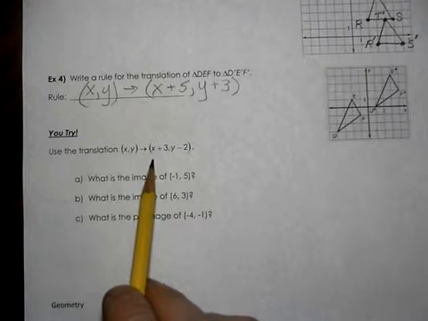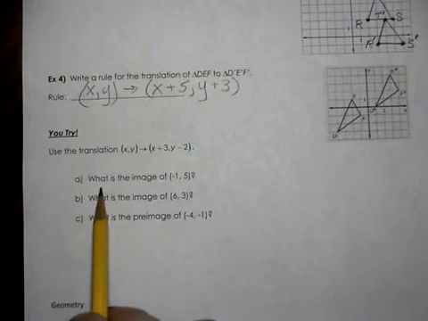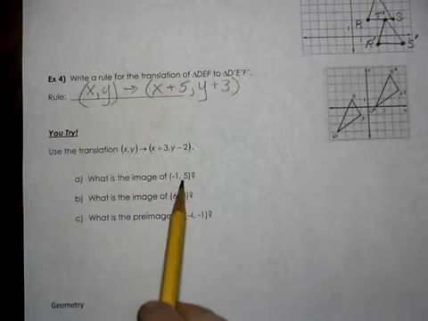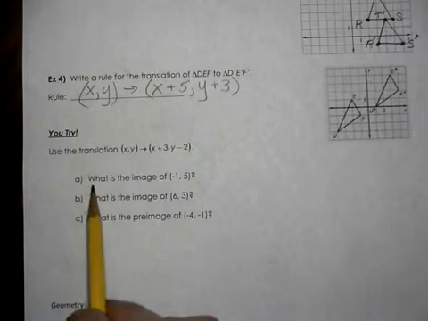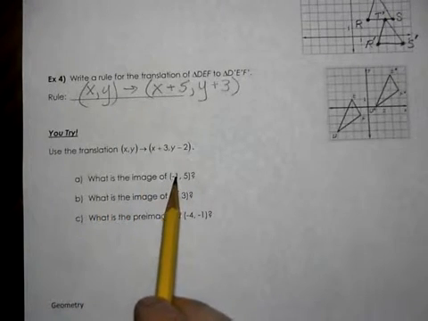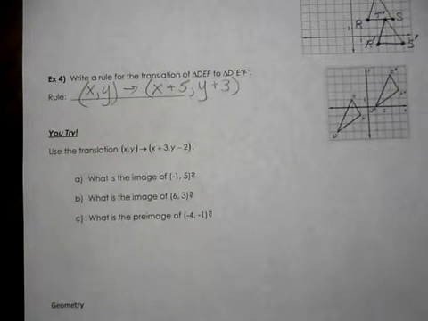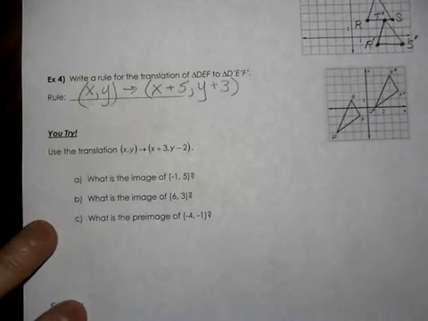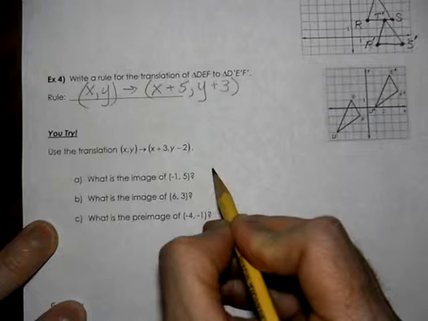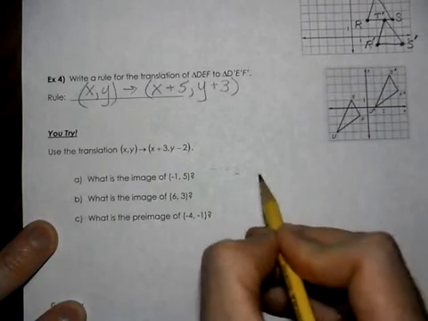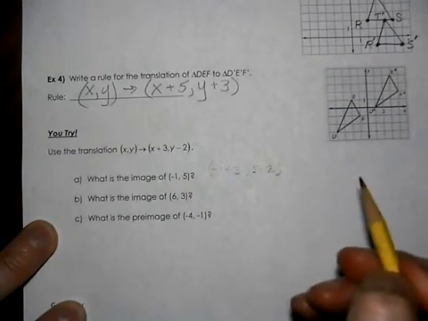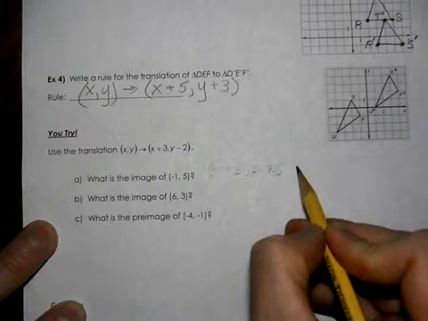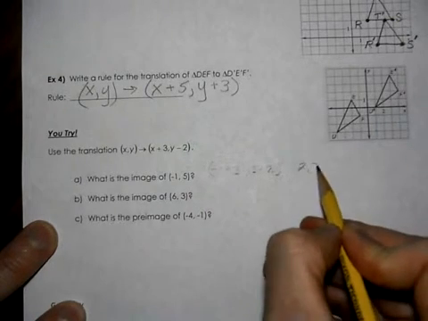Okay, here's our rule. Go ahead and try to find the image of this location. If this is your beginning point, your preimage, what is the image of -1, 5? So we'd say that -1 needs to add 3 to it. Your 5 needs to subtract 2 from it. So your new location is going to be 2, 3.